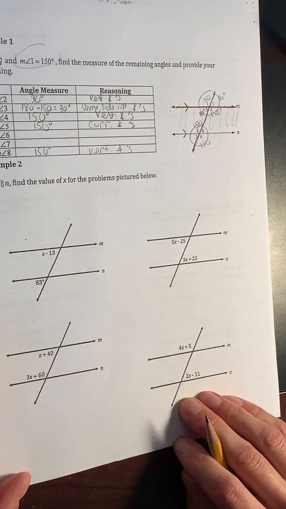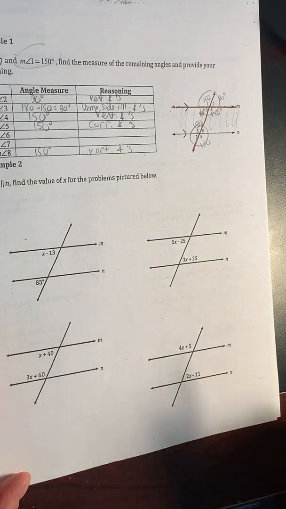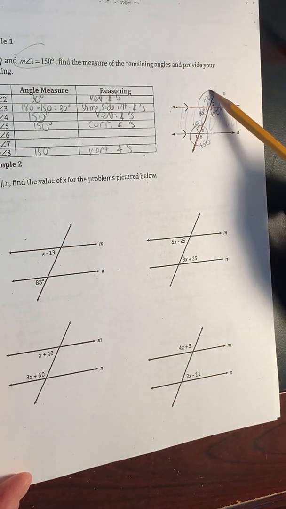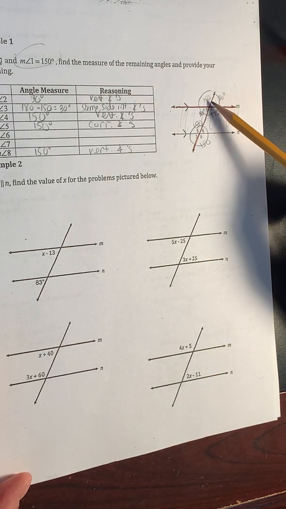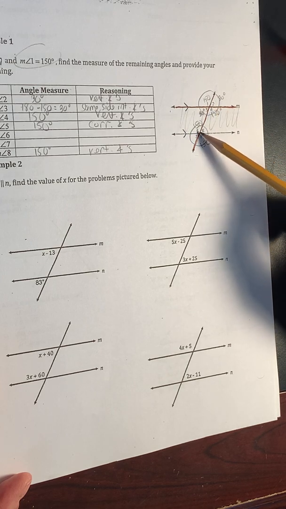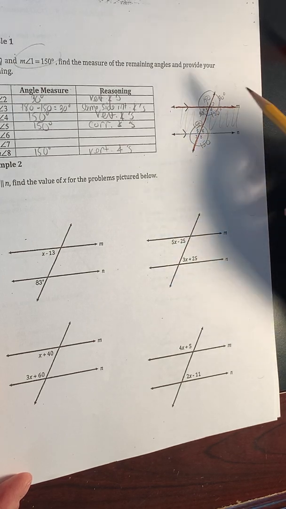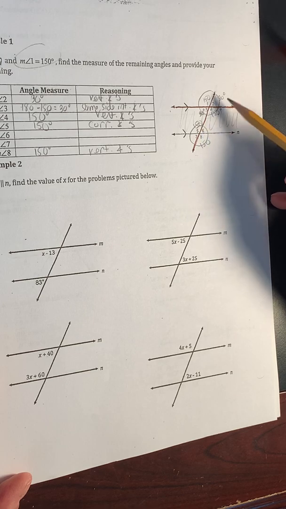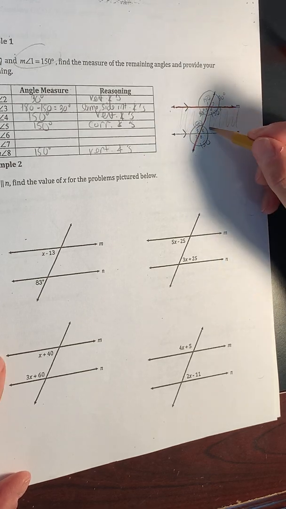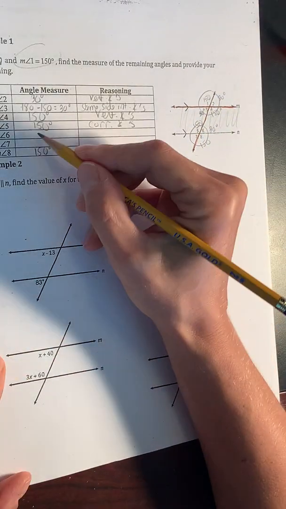Okay, down to 6 and 7. If we want to use corresponding again, we have these 4 angles. I pick them up, I place them down here on top of these 4. 2 would land on 6. Since 2 is 30, 6 is also 30.